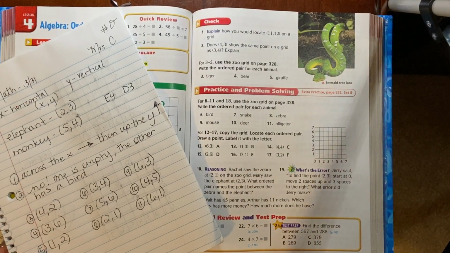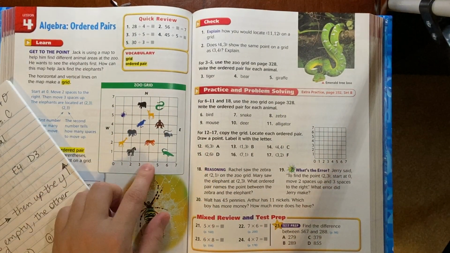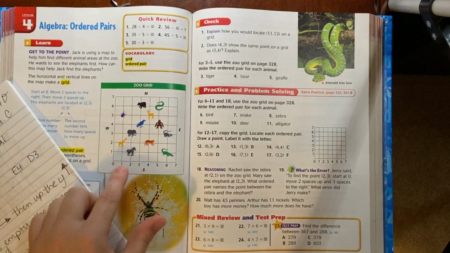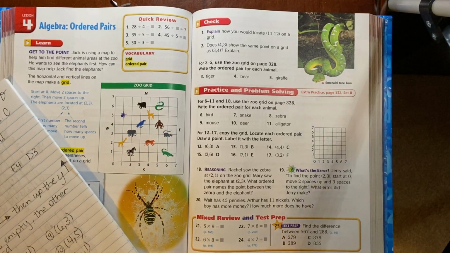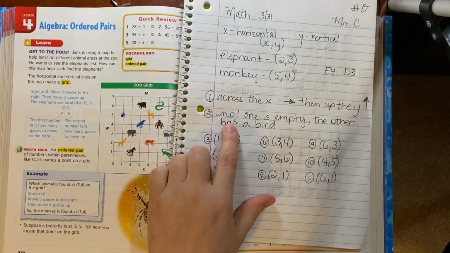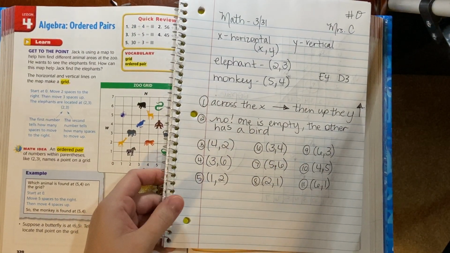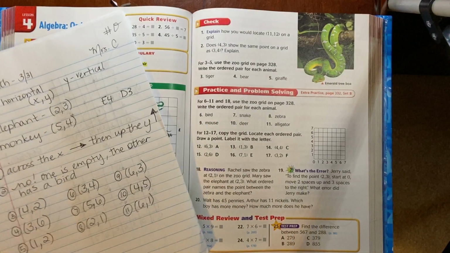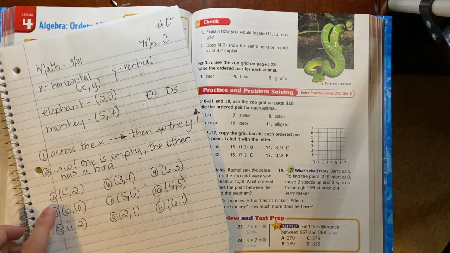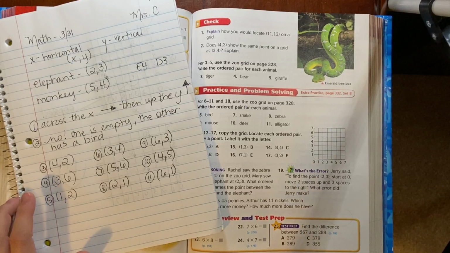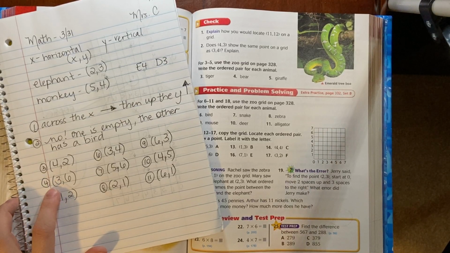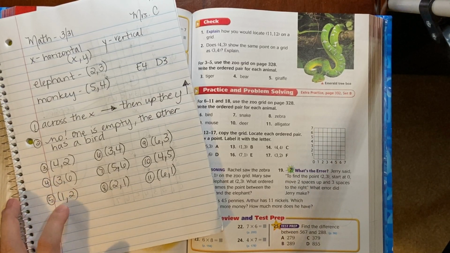Number two, does 4, 3 show the same point as 3, 4? No, one of them has a bird on it. So I put no, one place is empty, the other has a bird. Number 3, the tiger. I found the tiger at 4, 2. Number 4, your answer should be 3, 6. And 5 should be 1, 2.